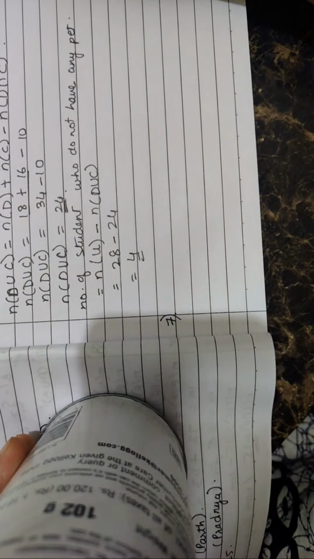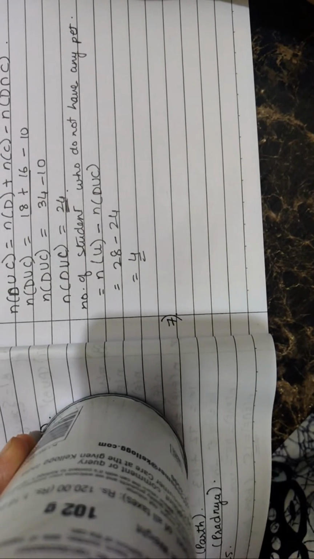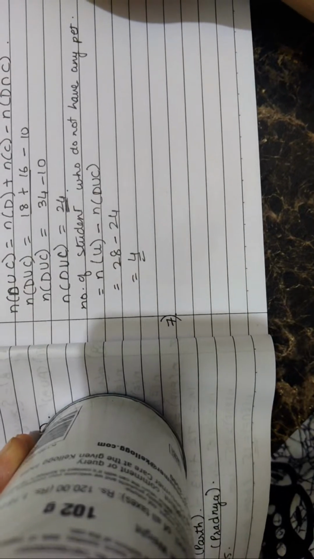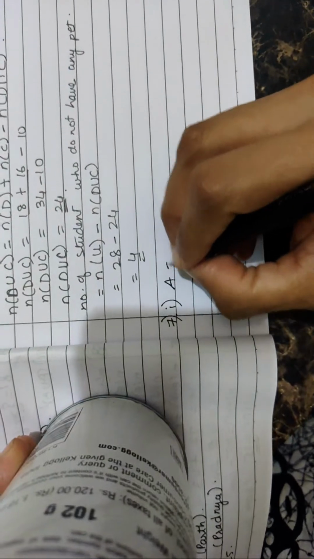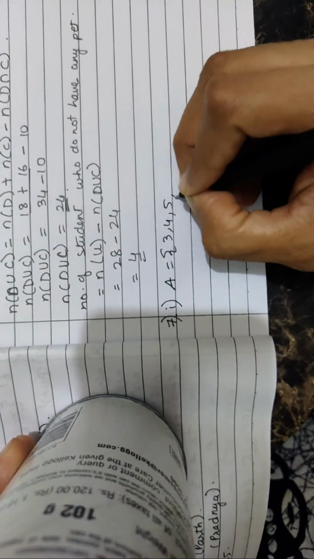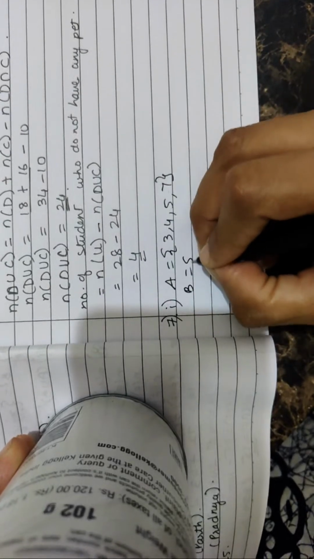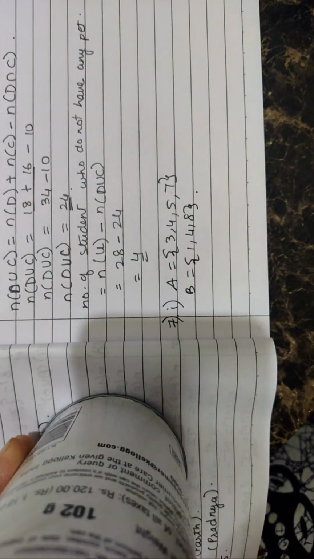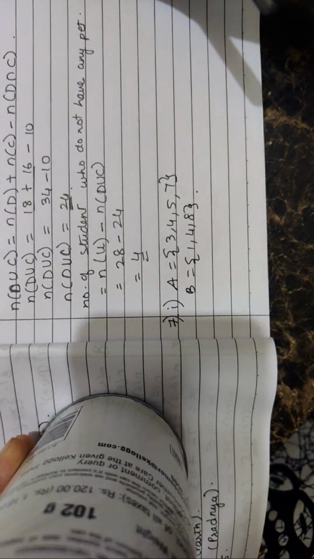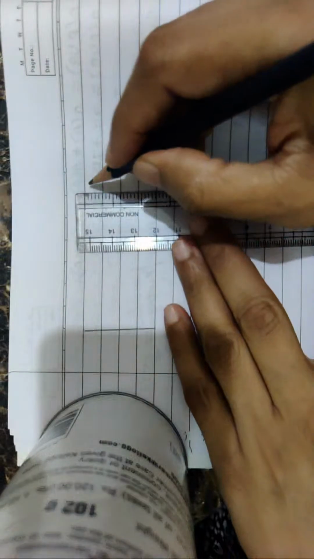Represent, that is question number 7. Represent the union of two sets by Venn diagram for each of the following. So in this there are two sub-questions. A is 3 4 5 7, B is 1 4 8. Fine. So first we will represent this. I told you for Venn diagram you have to draw a rectangle.